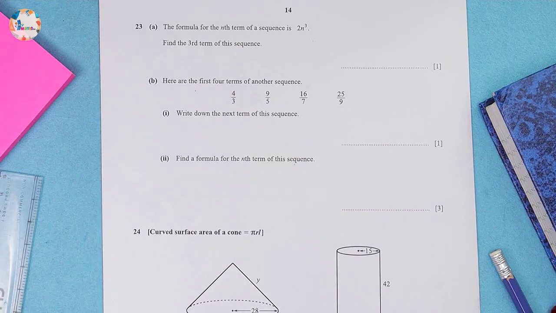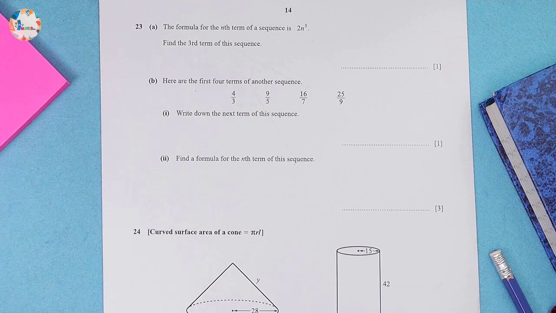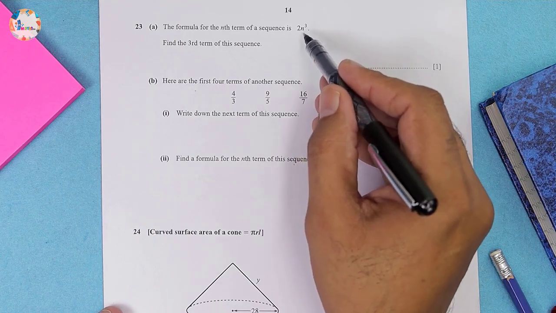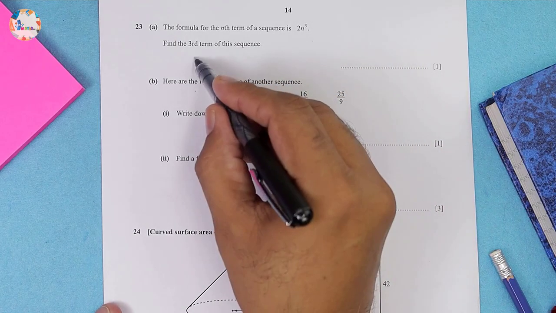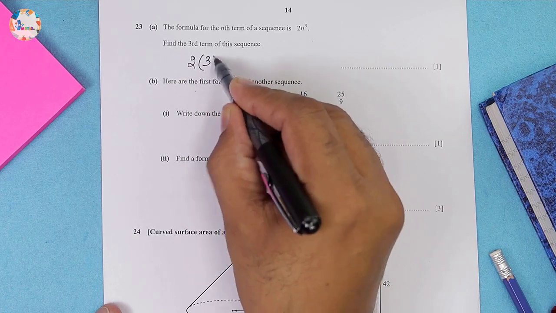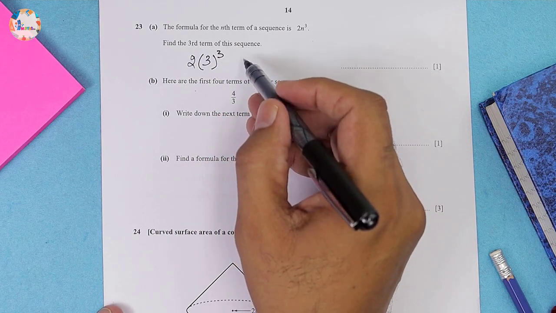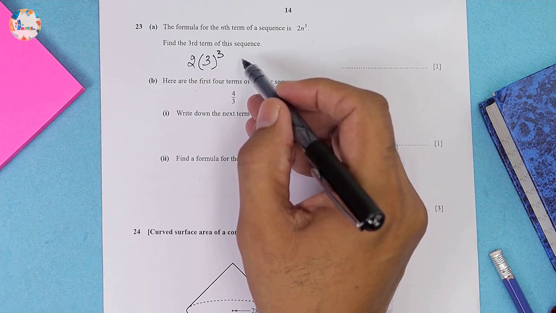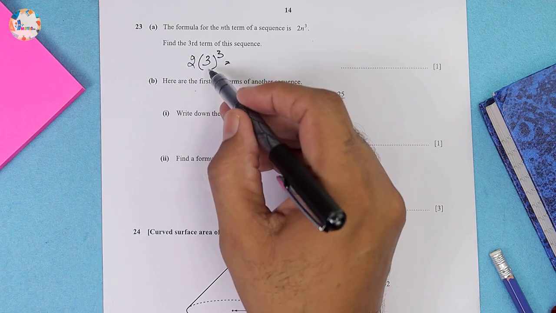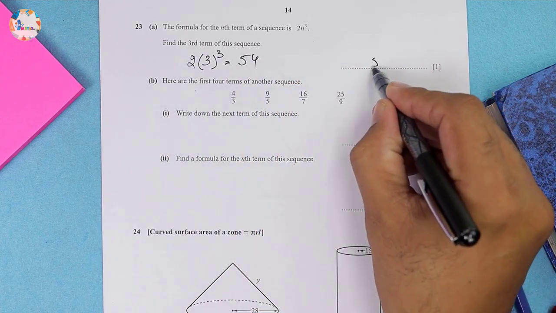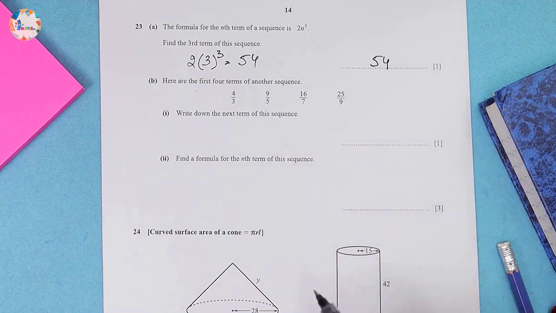Question number 23. The formula for the nth term of the sequence is 2n cubed. Find the third term of this sequence. So n is equal to 3 we will be putting in this one, and we will be getting the third term. So it will be 2 into 3 whole cube, and 3 cube will be 3 into 3 into 3, which is 27. So 27 into 2 will be 54. Answer to this one will be 54.